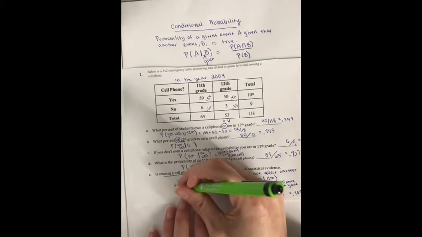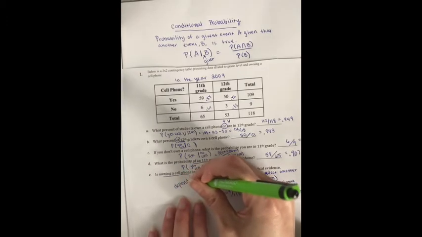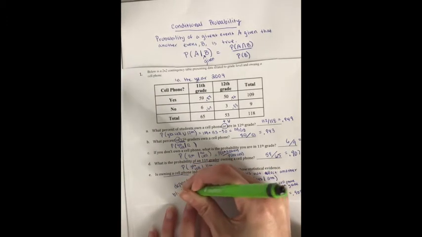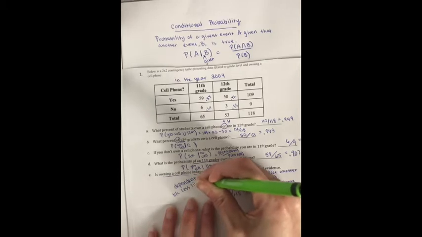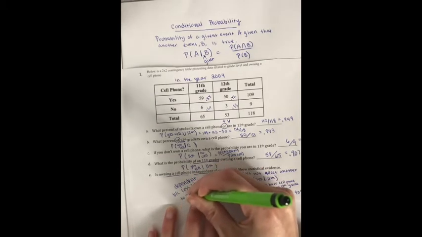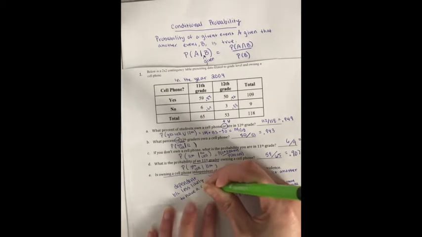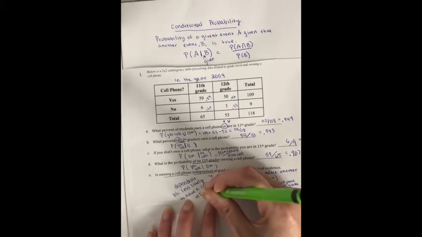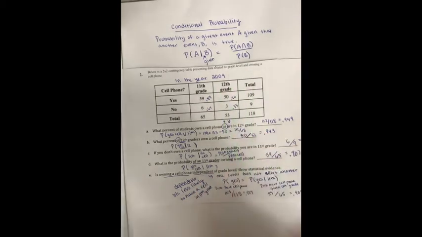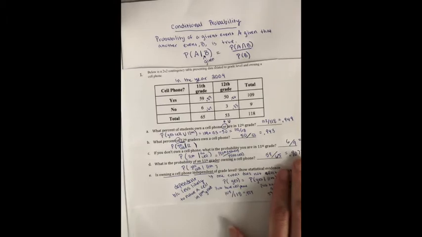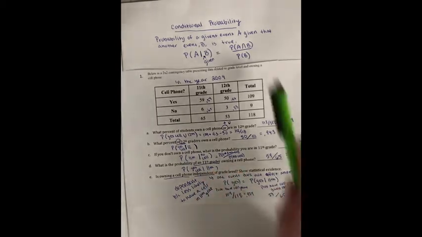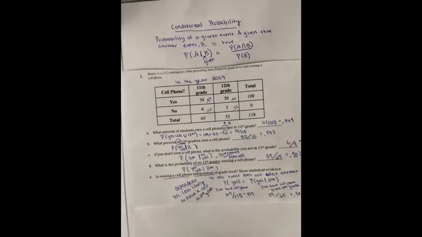Okay, so it's dependent because you're less likely to have a cell phone in 11th grade in 2004. Okay, so we've kind of seen this stuff before. I'm just introducing it with a little bit more notation.